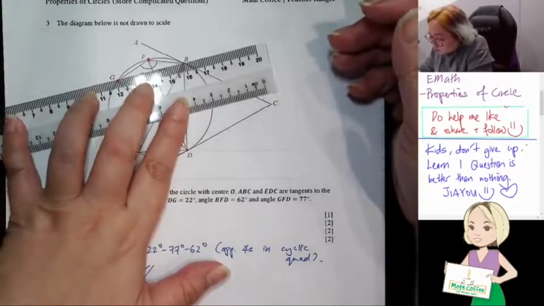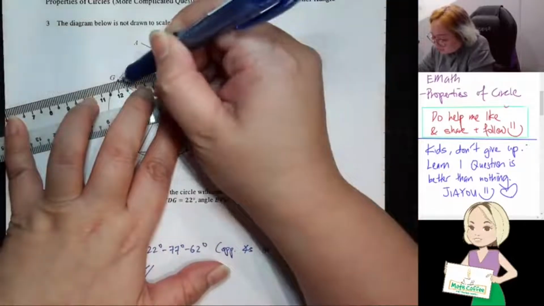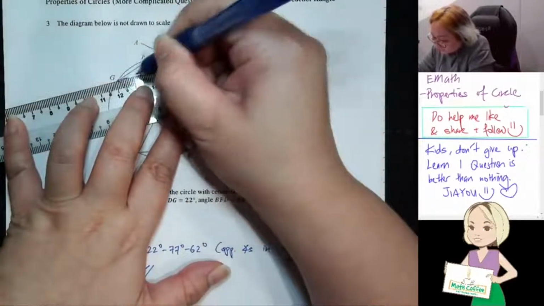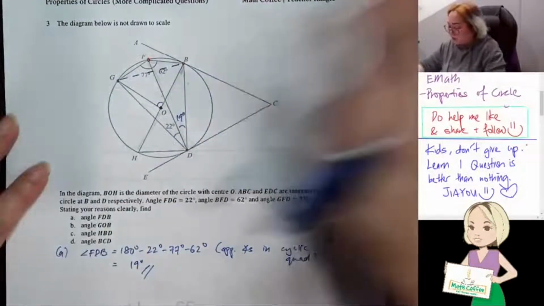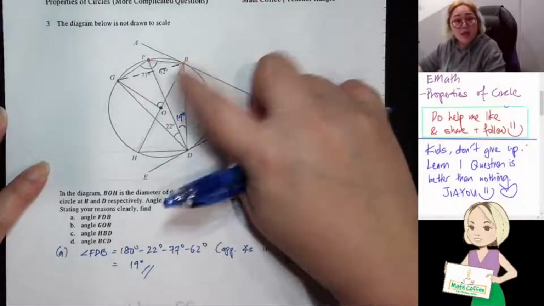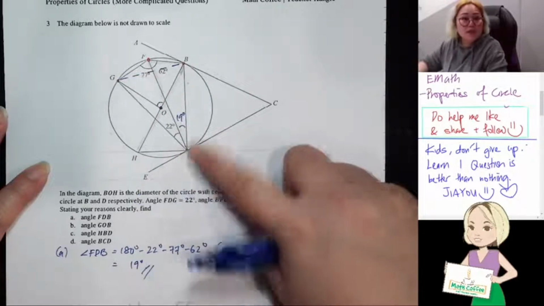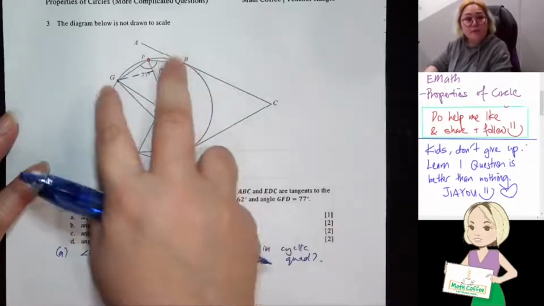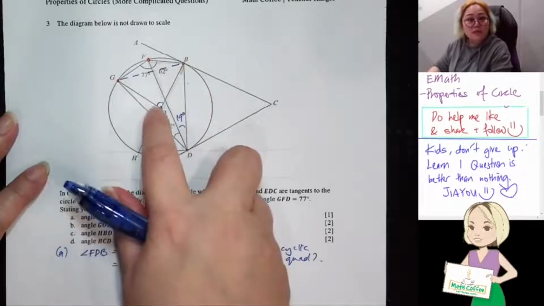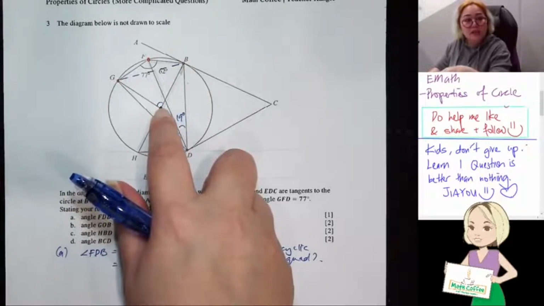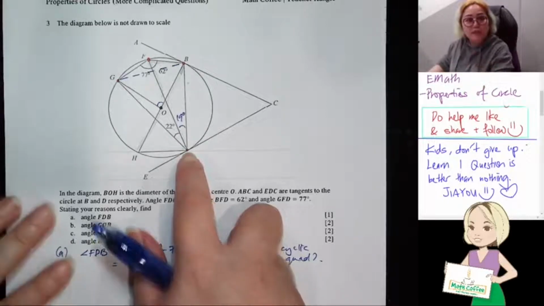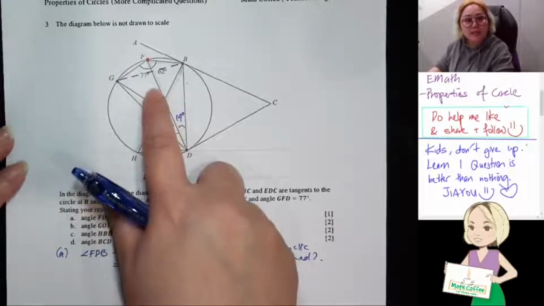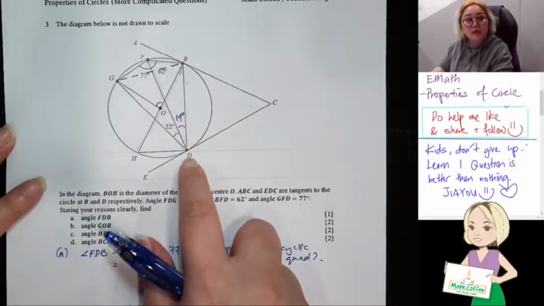So I'm going to join the line from G to B. But of course, I'm going to draw a dotted line. Okay, now let's take a look. See, GOB and GDB, both same base, the GB. One is touching the center of the circle. One is touching the circumference of the circle. So that means their angle is double. That means angle at the center is 2 times the angle at the circumference.